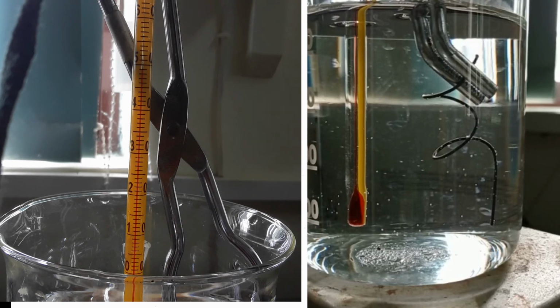Seems like phase transformation has already finished. So I will stop the practical.